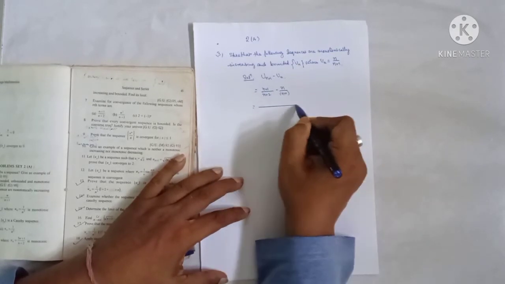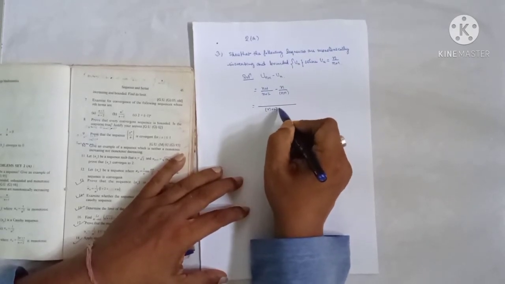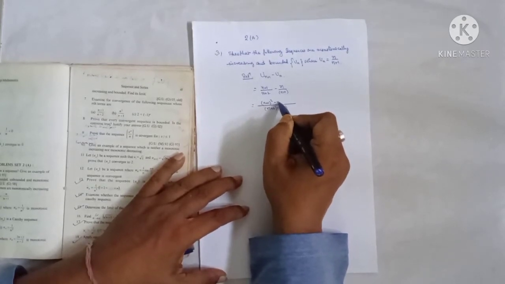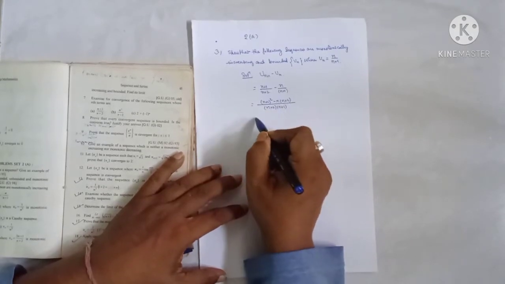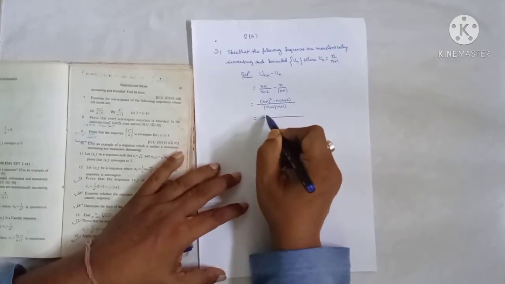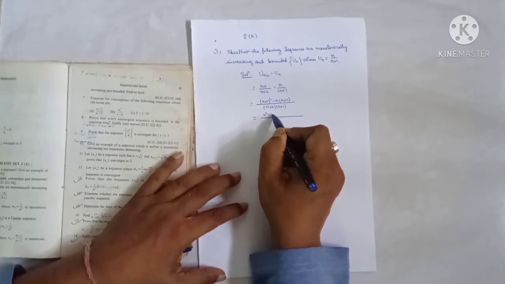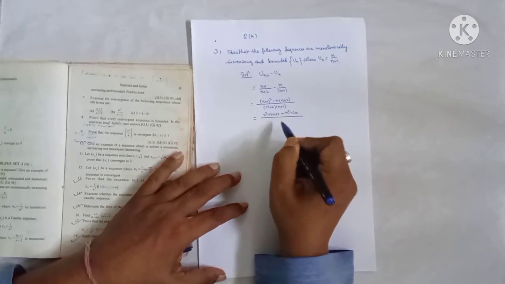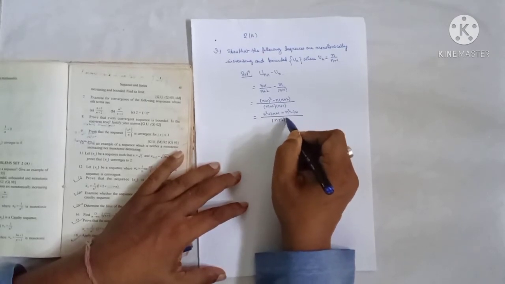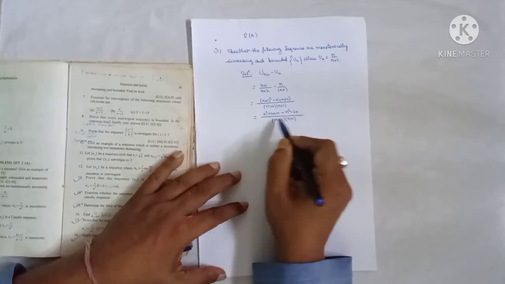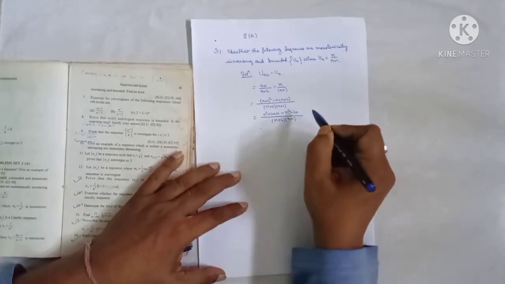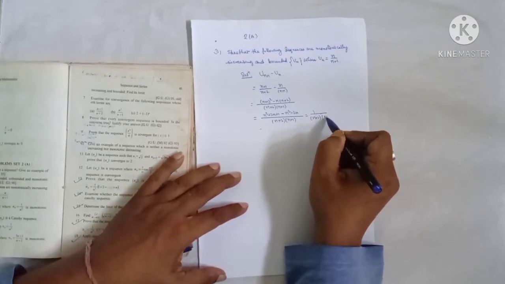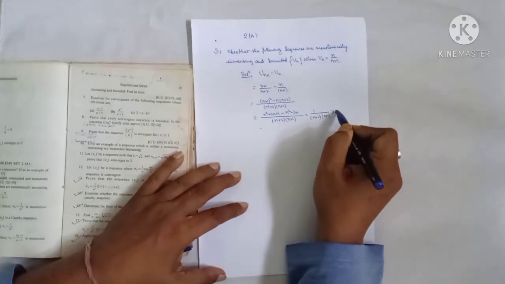So here your LCM is n plus 2, n plus 1, n plus 1 the whole square minus n into n plus 2. So this will be n square plus 2n plus 1 minus n square minus 2n over n plus 2 n plus 1. So here this cancels out. This is 1 by n plus 2 n plus 1, and this is greater than 0.